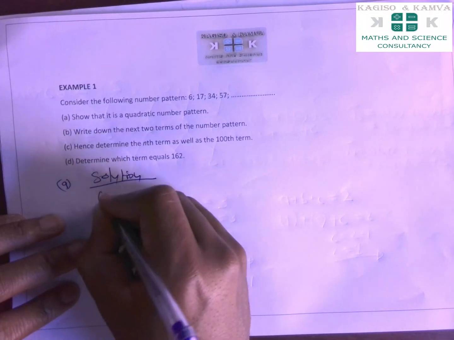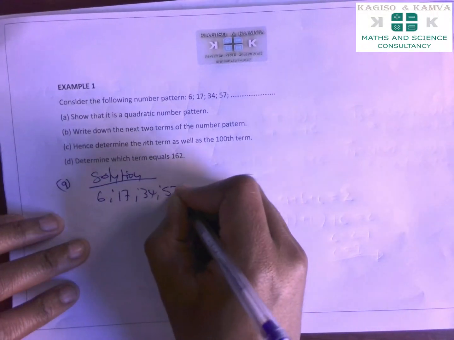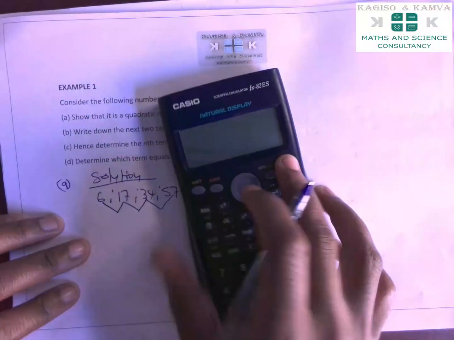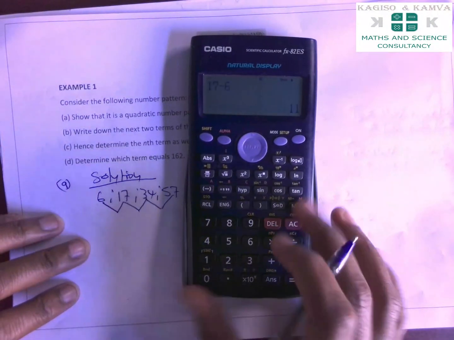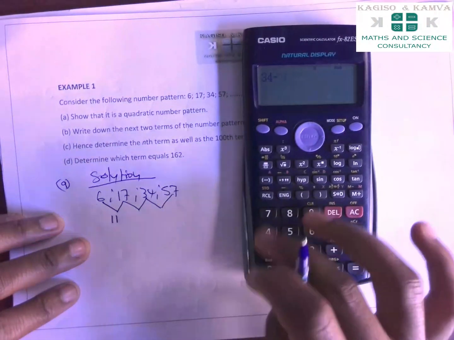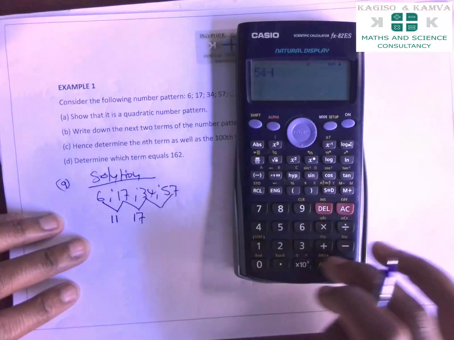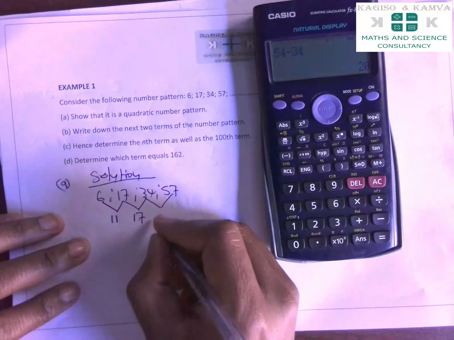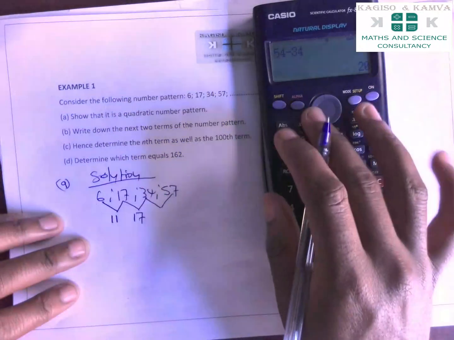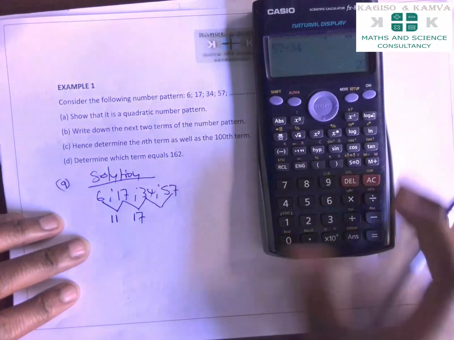Now we have 6, 17, 34, 57. So we're going to say 17 minus 6, that is 11. 34 minus 17, that is 17. And then you say 54 minus 34, that is 20. Okay, that is no, 57, not 54. 57 minus 34, the answer is 23.